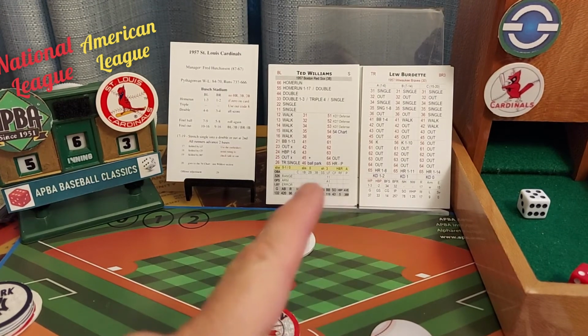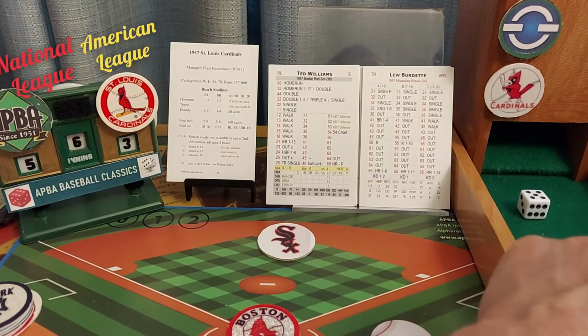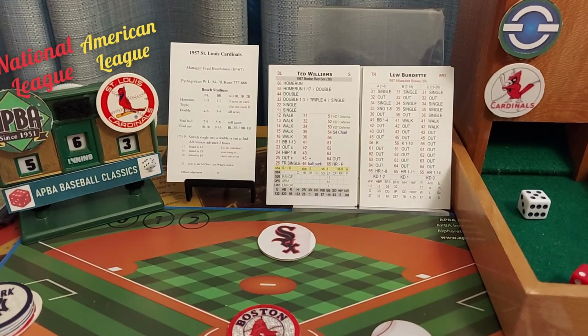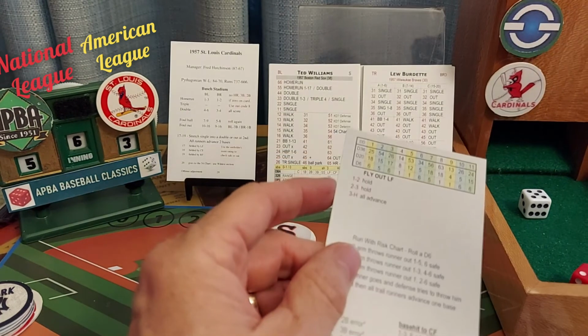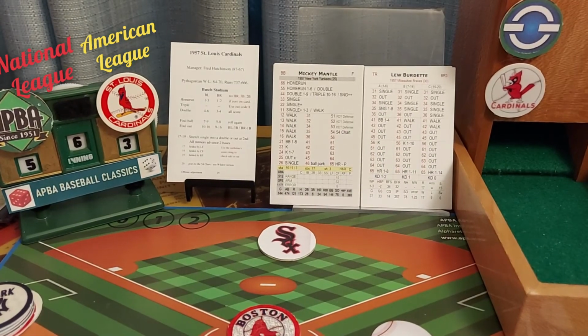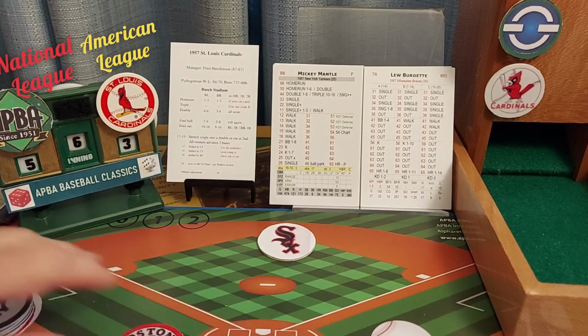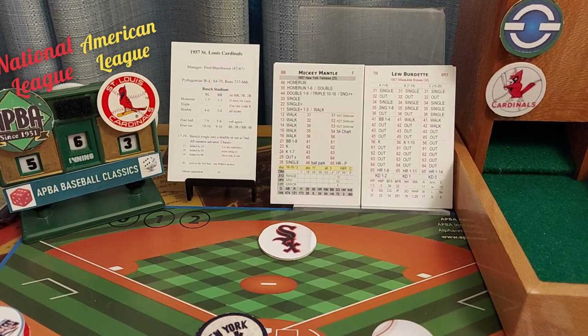35 is blank. We go to the pitcher card. Single 1 to 8. It's over the 8. That's a fly out to left field. The runner on second holds. Mickey Mantle. He's swinging the bat from the left side.